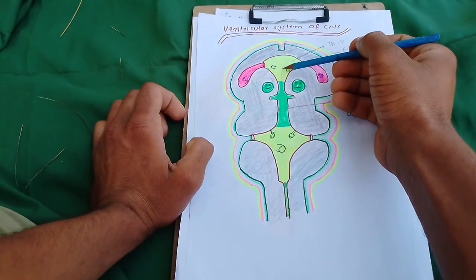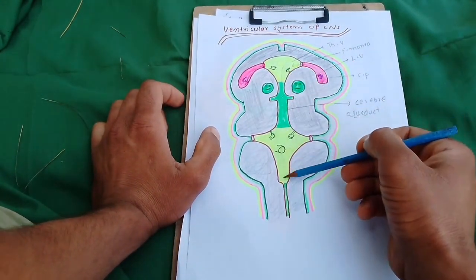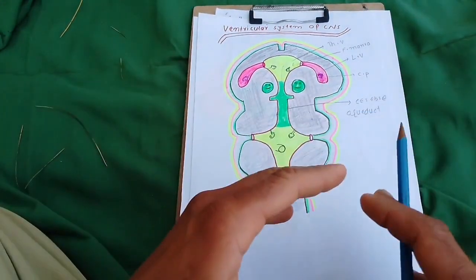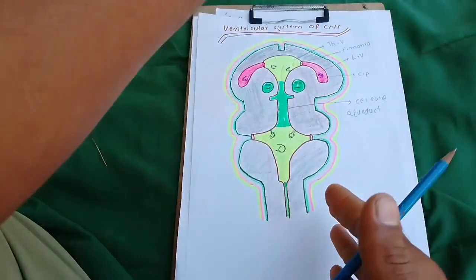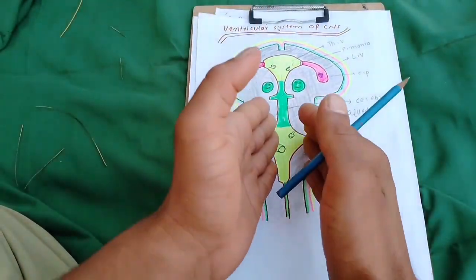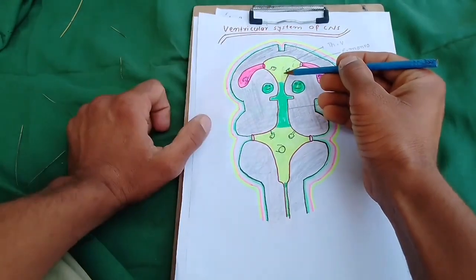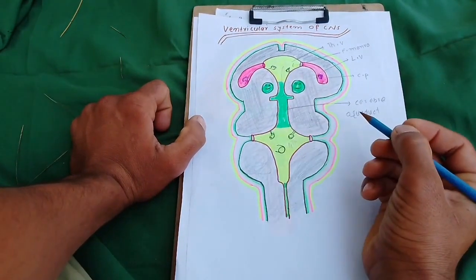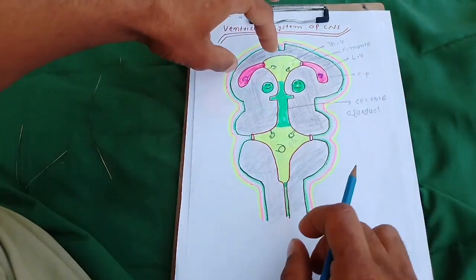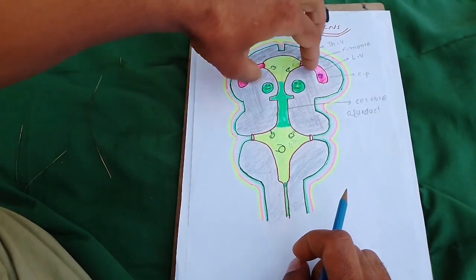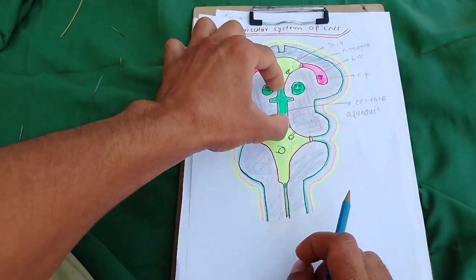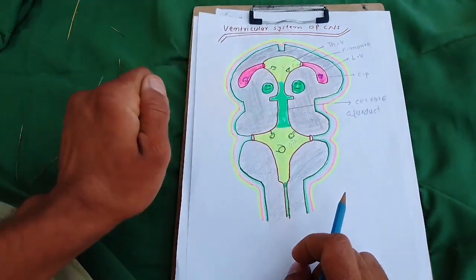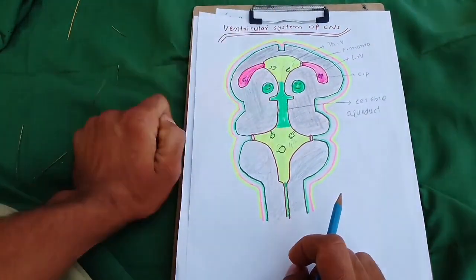As you go nearer to the spinal cord, this is the cerebral aqueduct. What is the cerebral aqueduct? It is a narrow structure which connects the third ventricle with the fourth ventricle. This is the fourth ventricle. The third ventricle and the lateral ventricle are part of the forebrain. The cerebral aqueduct is part of the midbrain.